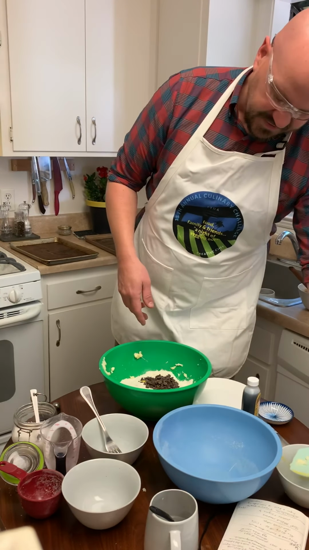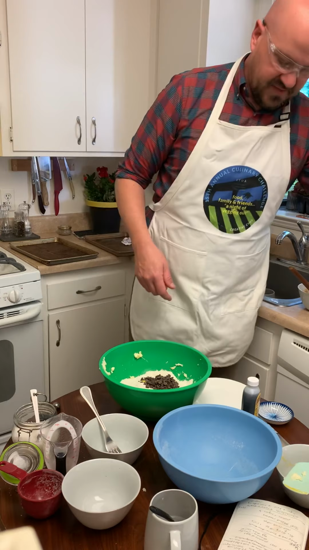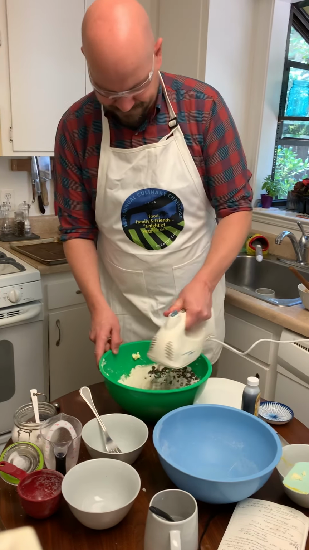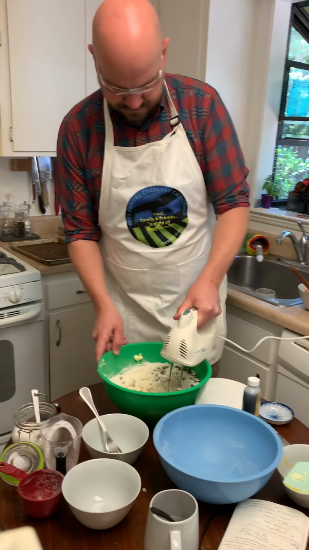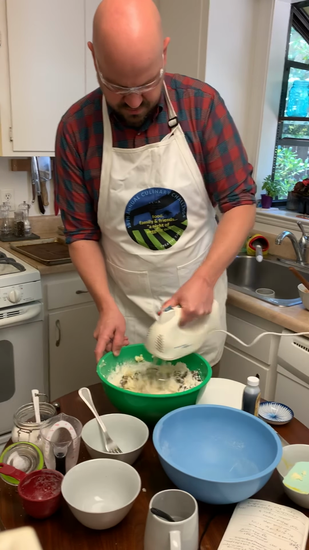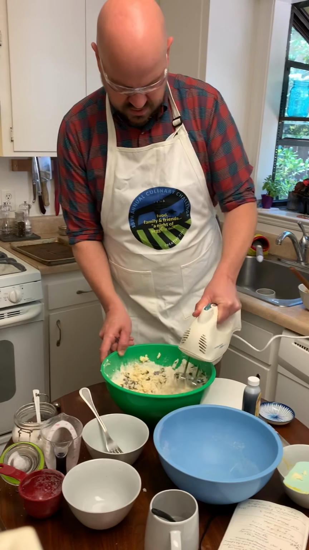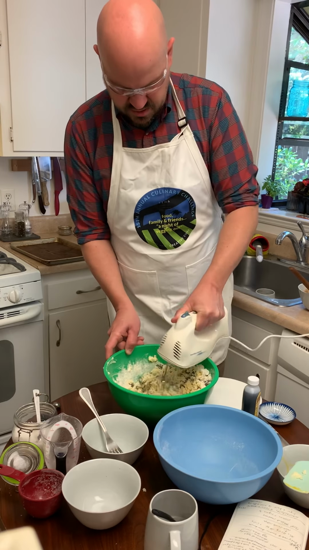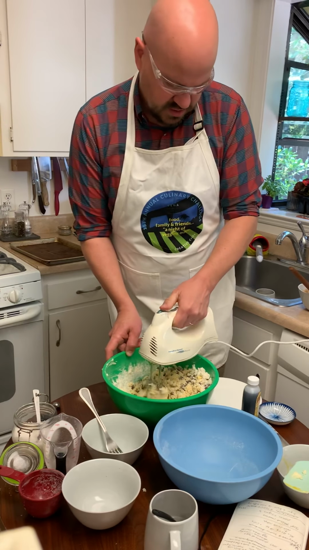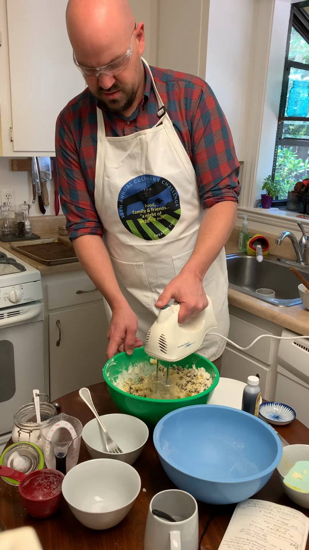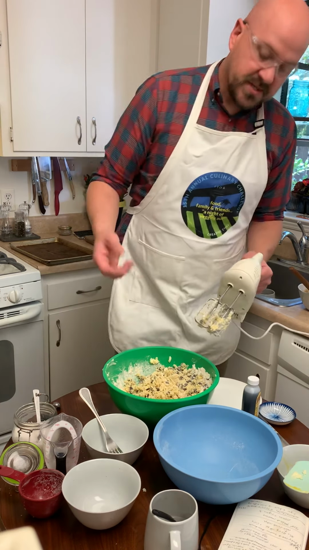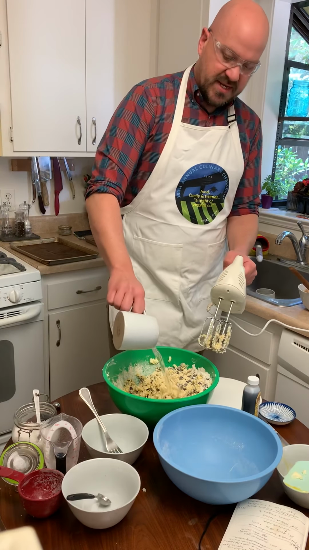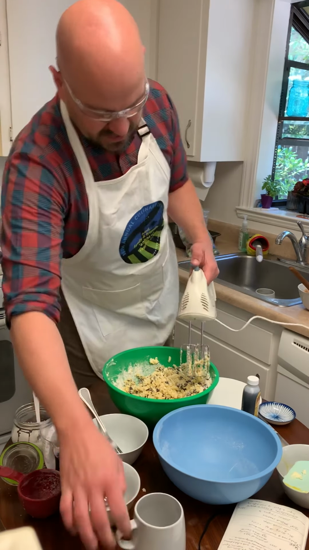All right, we've got everything together here, so let's go ahead and give this a good blend. These ingredients are super dry, and if it's like that, you may need to add some water. But the idea is that you want something about the consistency of Play-Doh.